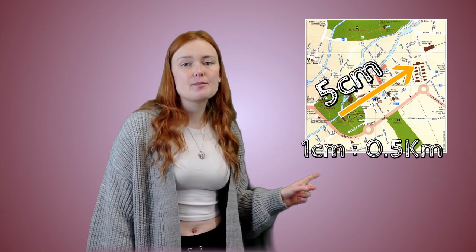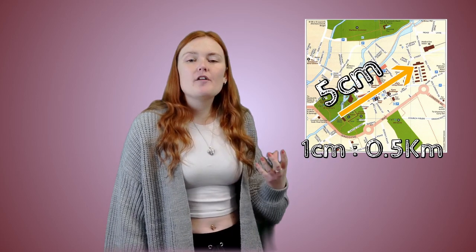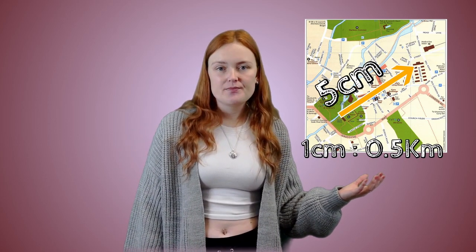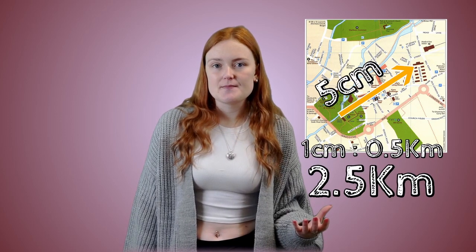On the map, the towns are 5 centimetres apart. So this 1 is now becoming 5. And what have I done to get from 1 to 5? Well, I've multiplied by 5. So I need to do the same to the other side of my ratio. So 0.5 times 5 is 2.5 kilometres. So in real life, the distance between the two towns is 2.5 kilometres.